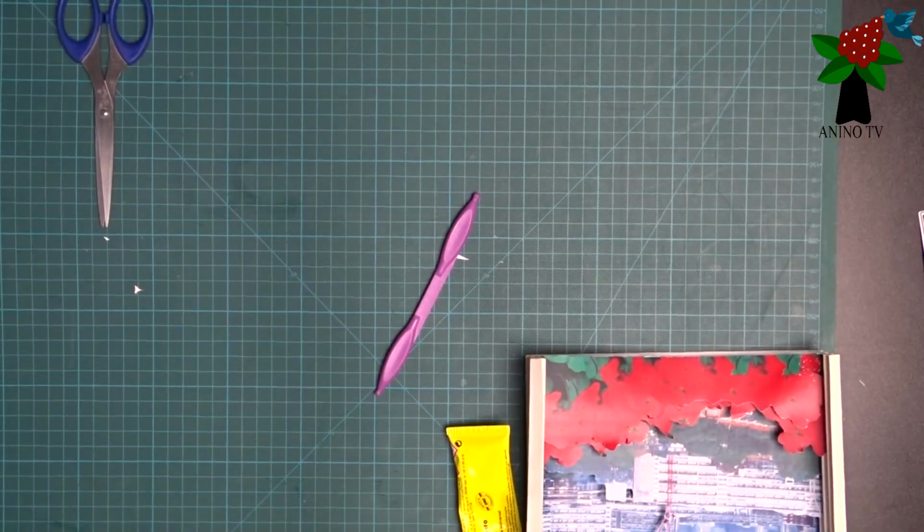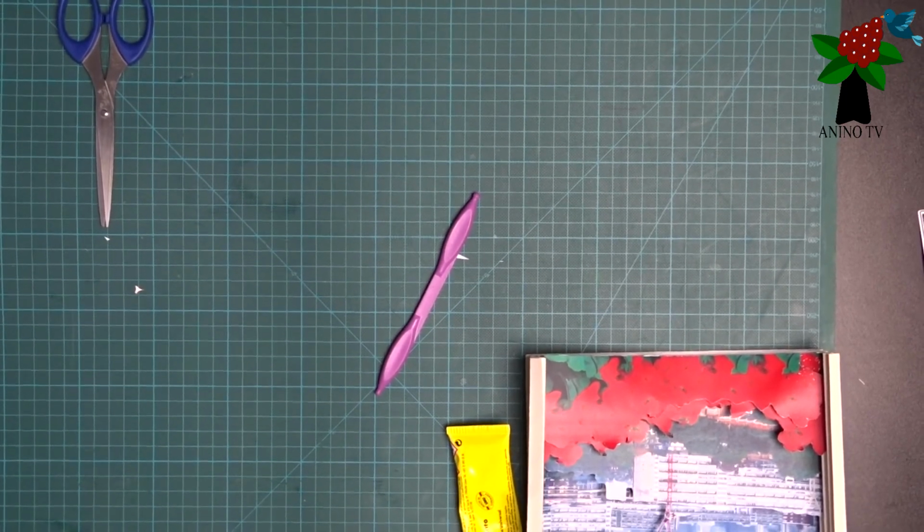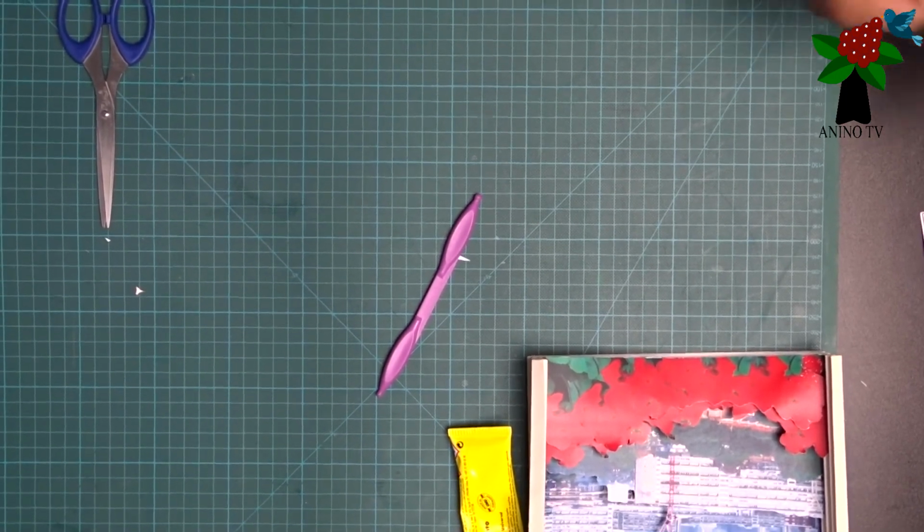And take my guillotine off because we need to work with dies now.